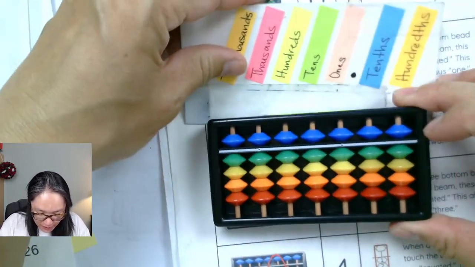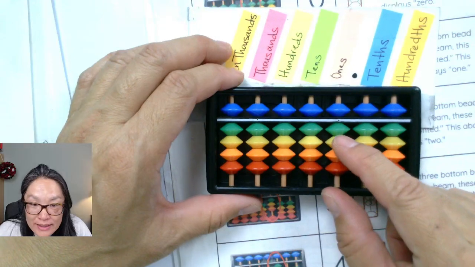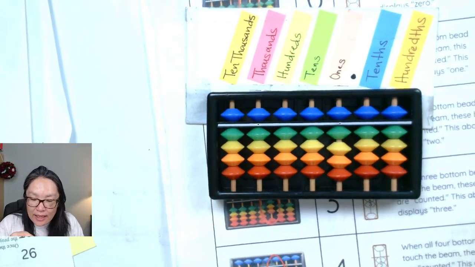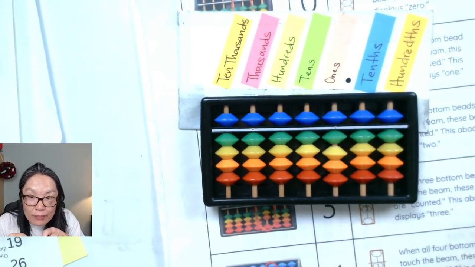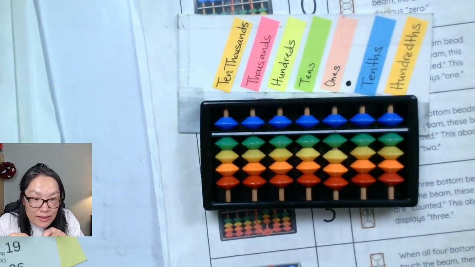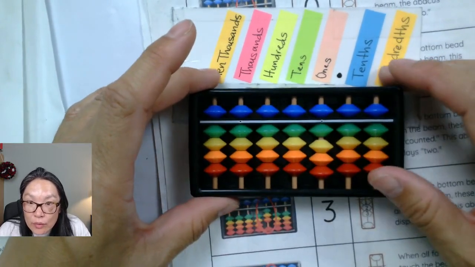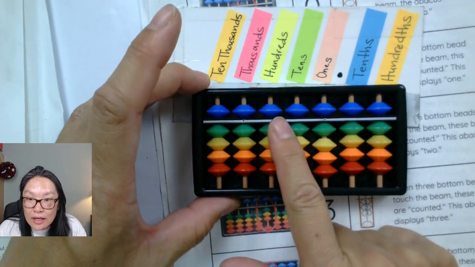Okay, what does that all mean? Well, every column is a place value. Thank you so much for the hearts. Every column is a place value. Every place value has a digit. Does that make sense? So when we look, we have our 1s, our 10s, our 100s, our 1000s.